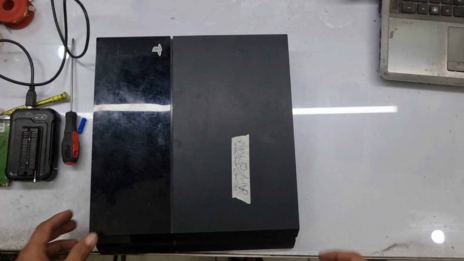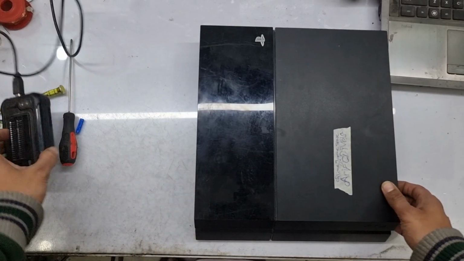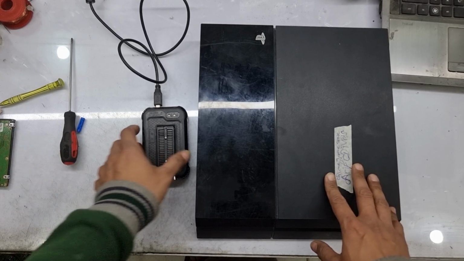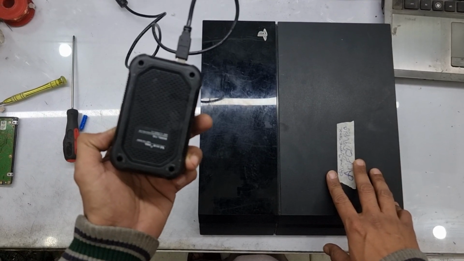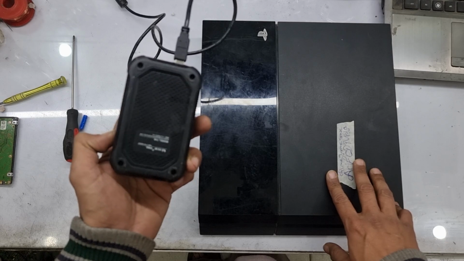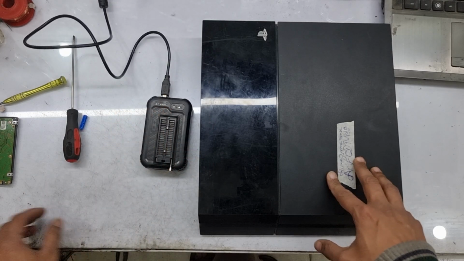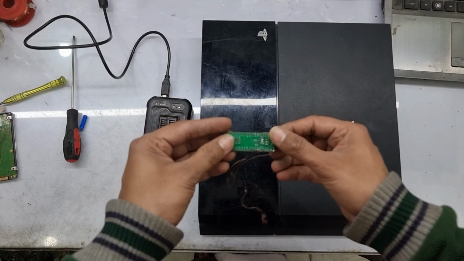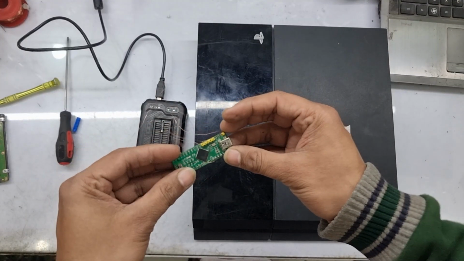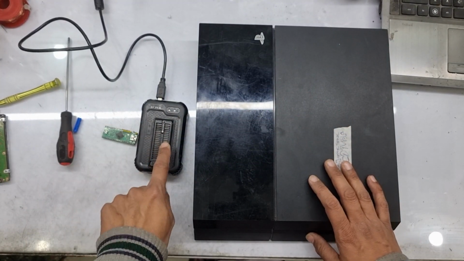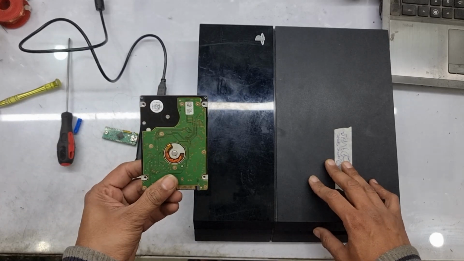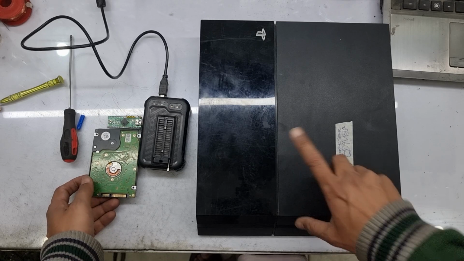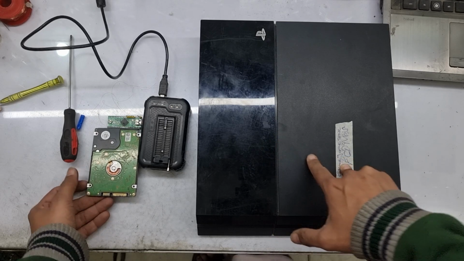What we need now is to patch this console, and we need the XGQ Pro T48 device for the NOR reading, and of course the Teensy device. This is for the Syscon reader, and you can see this is a Syscon reader, and this is a NOR reader. We also need the hard drive to install the new firmware 12.02. Then we deactivate the ID from this PlayStation 4.